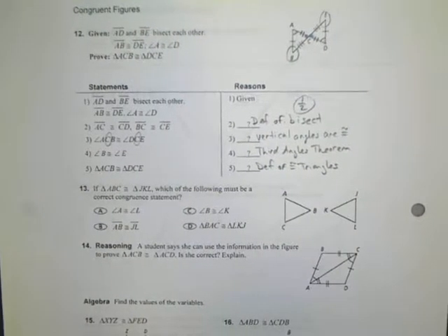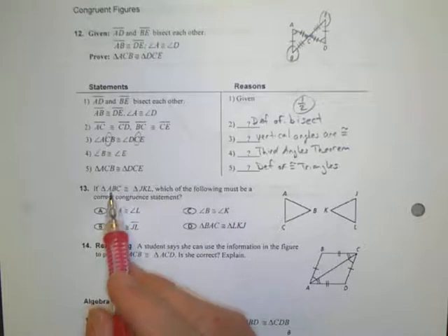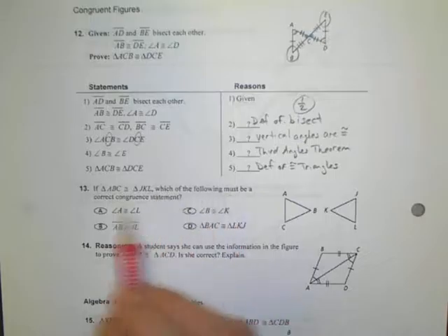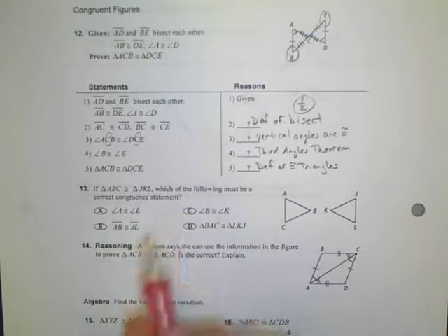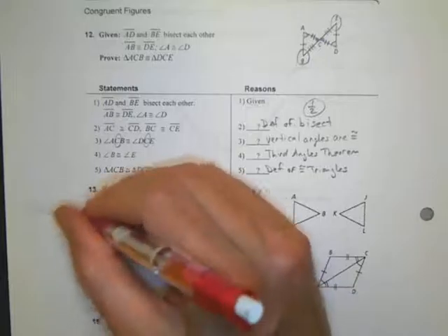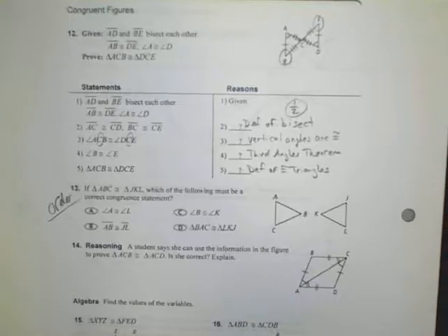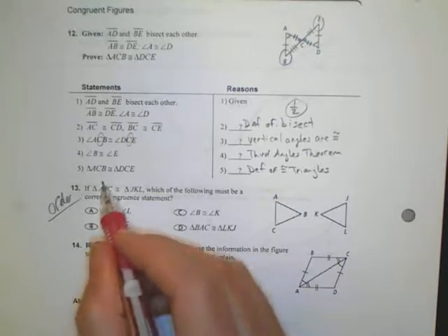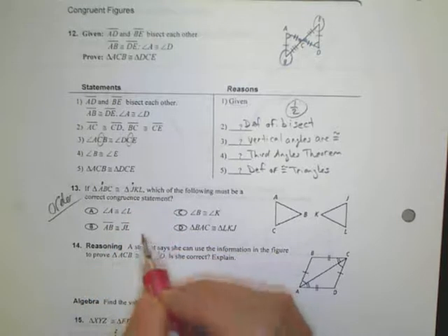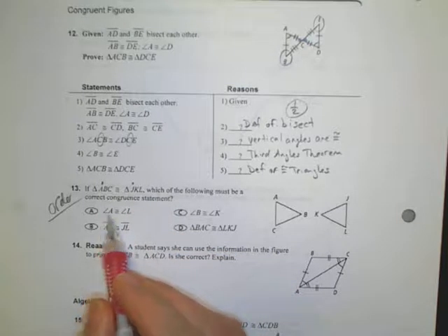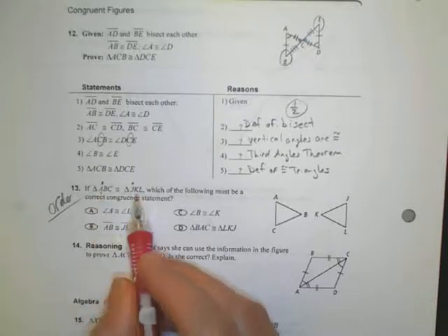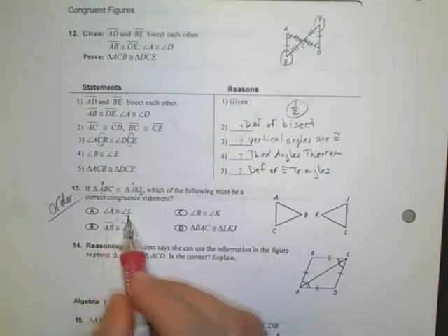13 is a little different here. It says, if triangle ABC is congruent to JKL, which of the following must be a correct congruent statement? Again, like we said on the previous problem, the order is important as you do this. We want to keep the order in mind. So we look at our triangle here. A comes first, and our next letter is J. Well, it says that angle A is congruent to angle L. That's not the right order. That's number 1 going with number 3. So that's not going to be true.